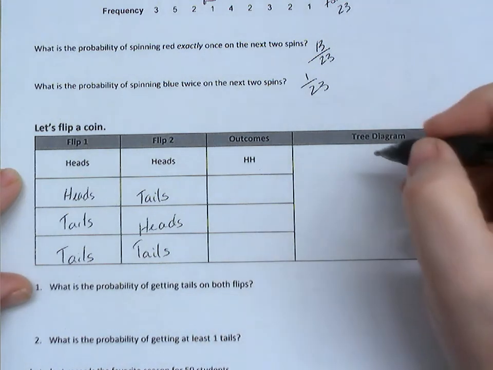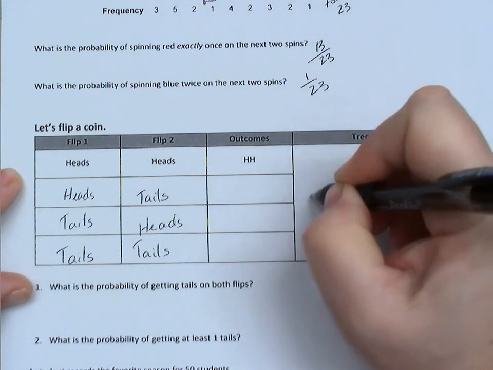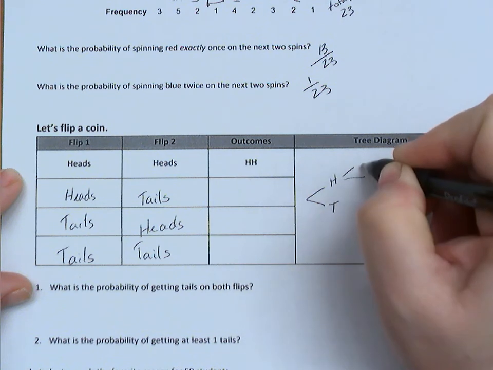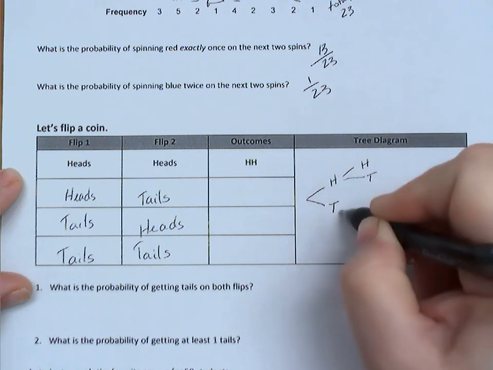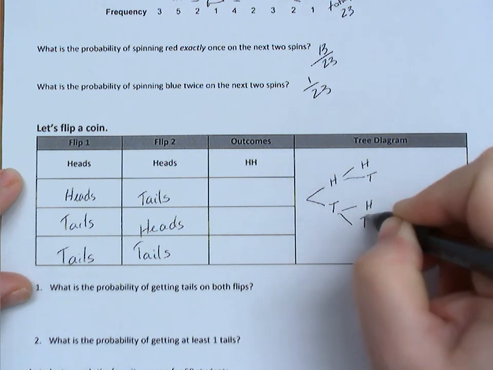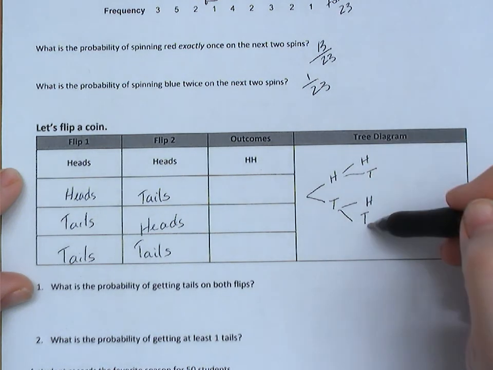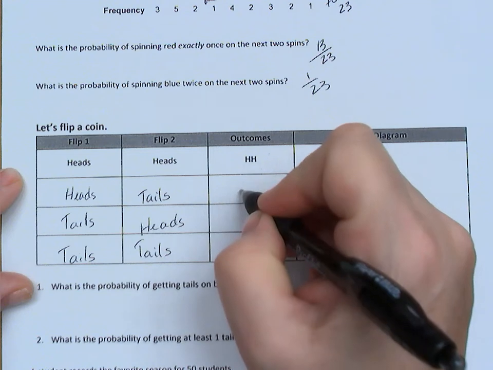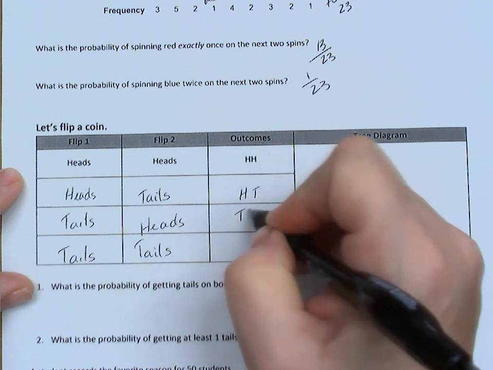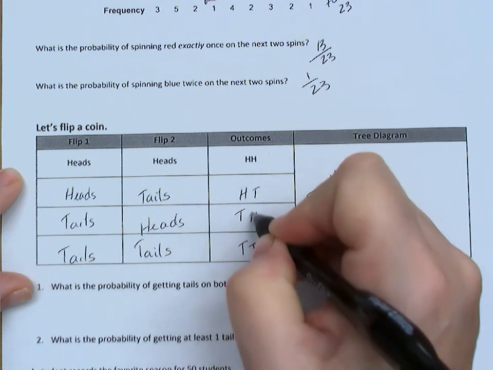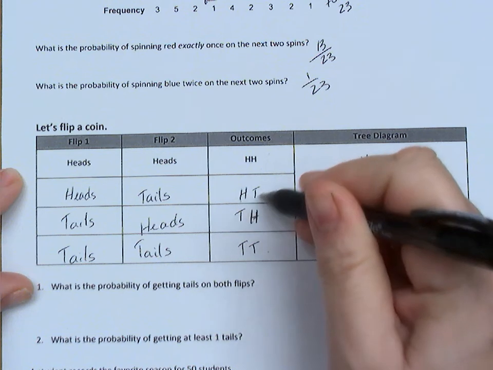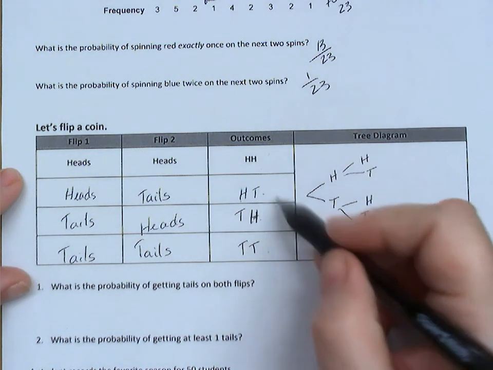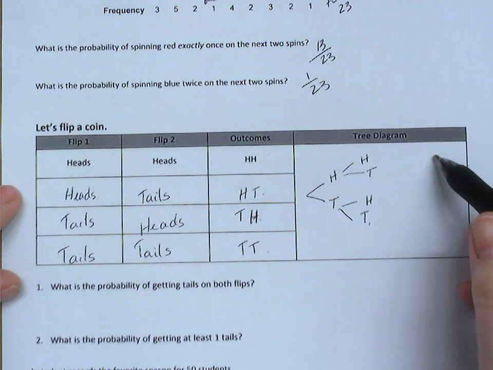Okay, if I was looking at a tree diagram, my first branch would be heads and tails, and then from each one of those, because I have a second flip, it would be heads and tails, because that's what I can get for the second time around. Notice that there are 4 outcomes. To abbreviate them, it's heads heads, heads tails, tails heads, tails tails. And tails heads and heads tails are different, even though it's the same 2 letters, because order matters. What order I did it in mattered.